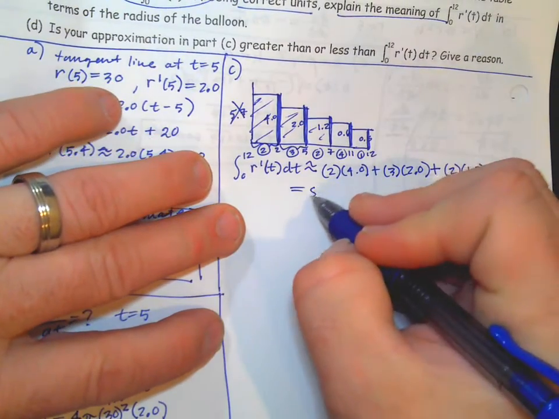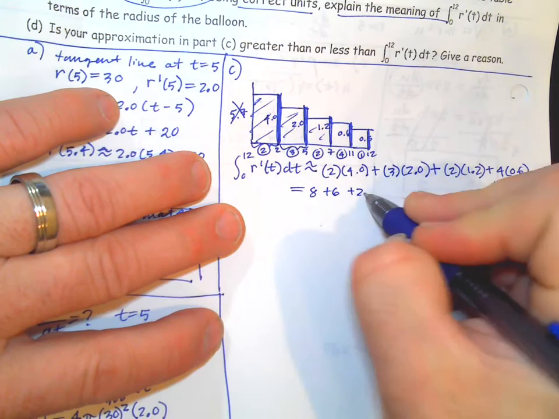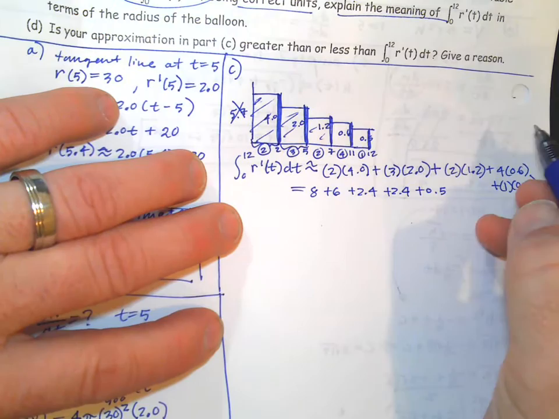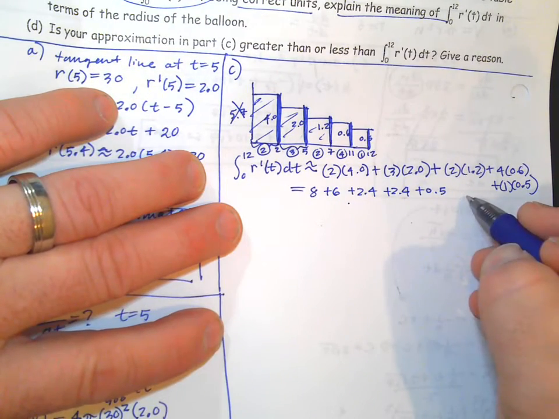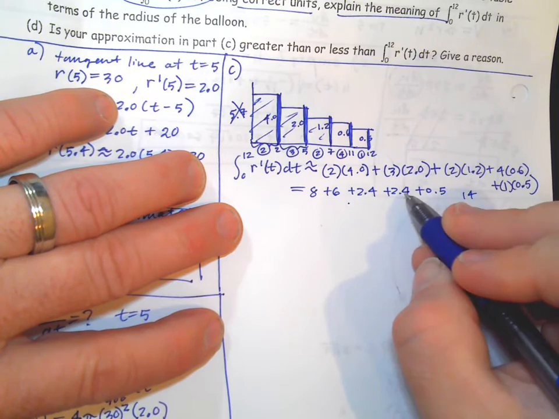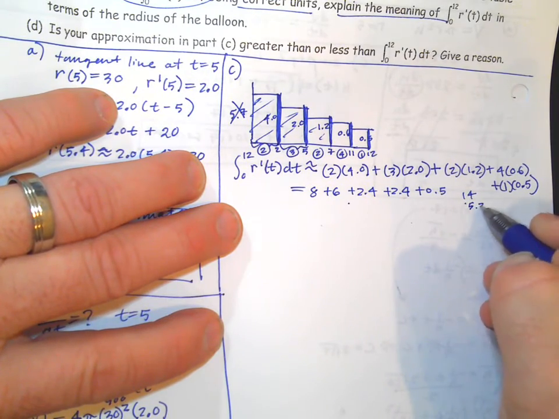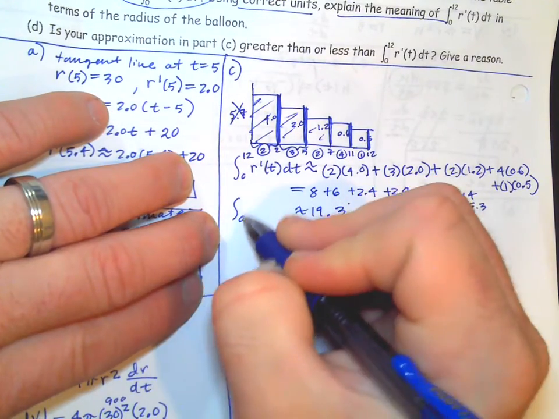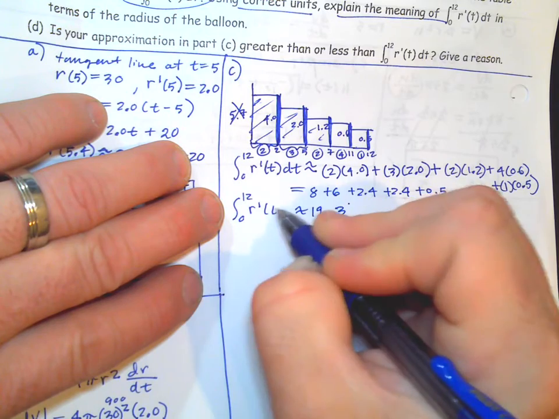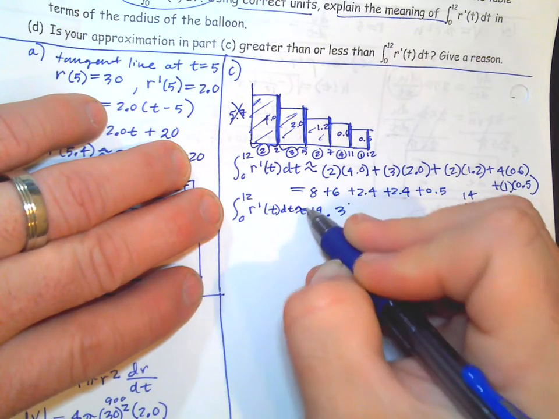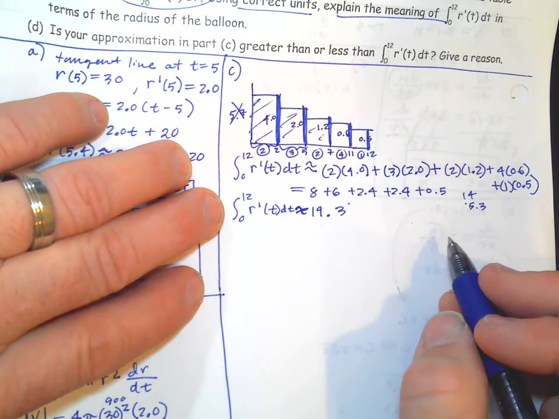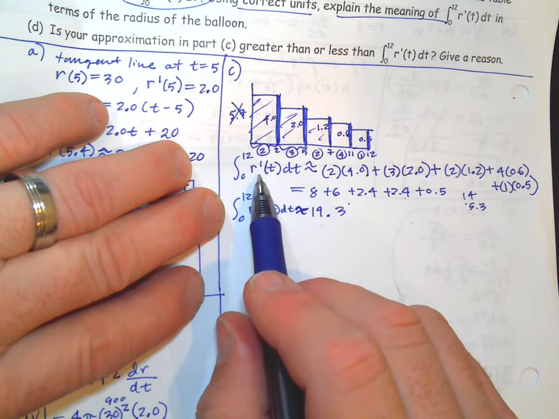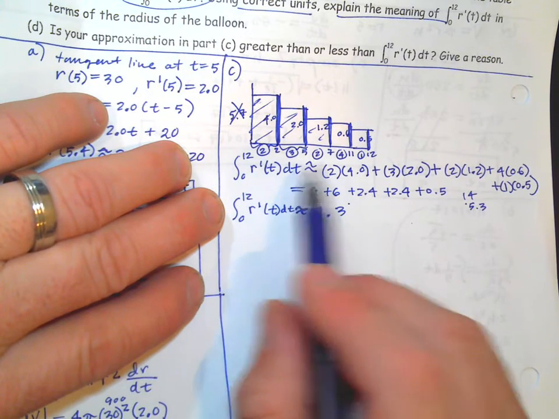This is going to be 8 plus 6 plus 2.4 plus 2.4 plus 0.5. So this is going to be 14, 4.8, 5.3. This is going to be 19.3. So I'm going to relabel it, make it super clear what this represents, use the appropriate symbols. Approximation. The units, just using unit analysis, R prime is feet per minute times dt is minutes. So you should be getting feet just based off that.